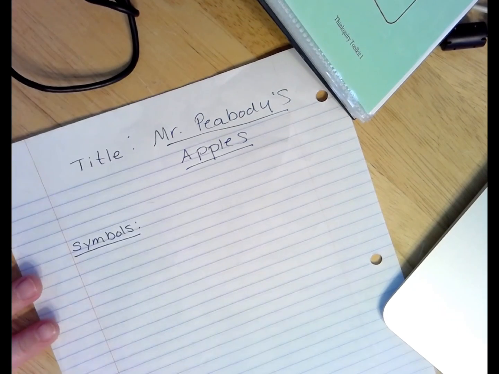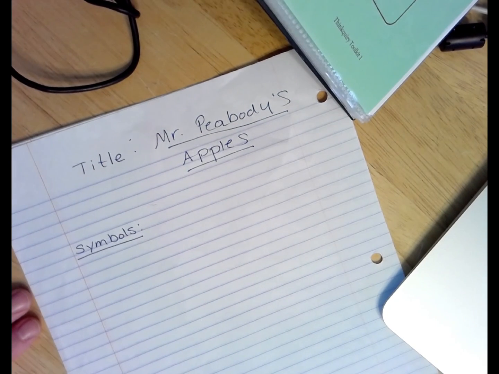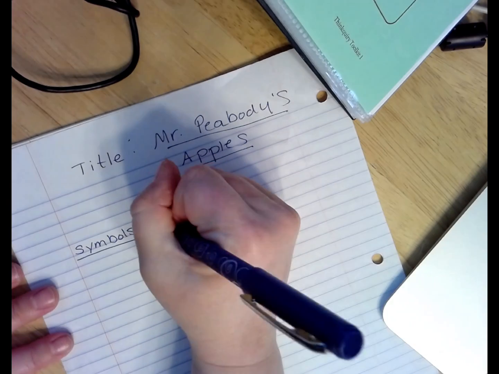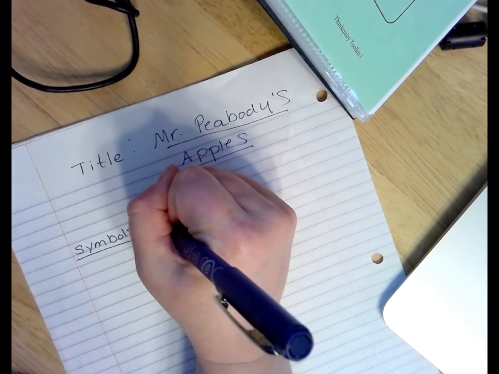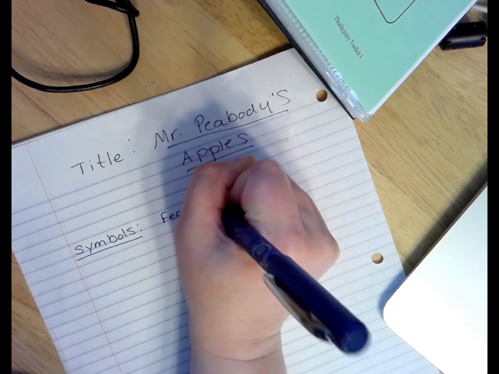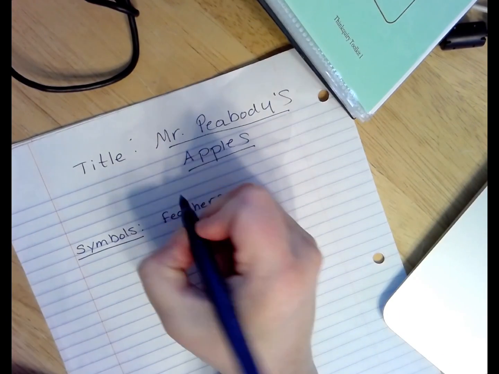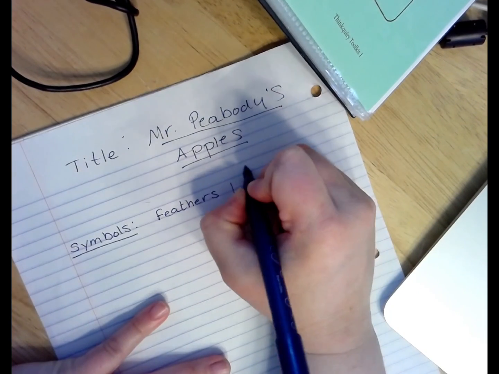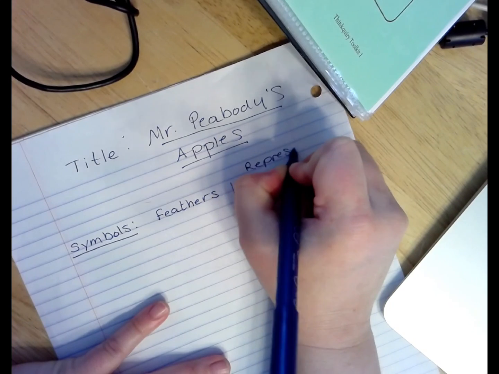Okay? And I'm going to think about the symbols that were in Mr. Peabody's Apples. And the first symbol that I have is the feathers that were in the pillow. And I'm going to do a little line here because that's my symbols, and this is going to be what they represent.